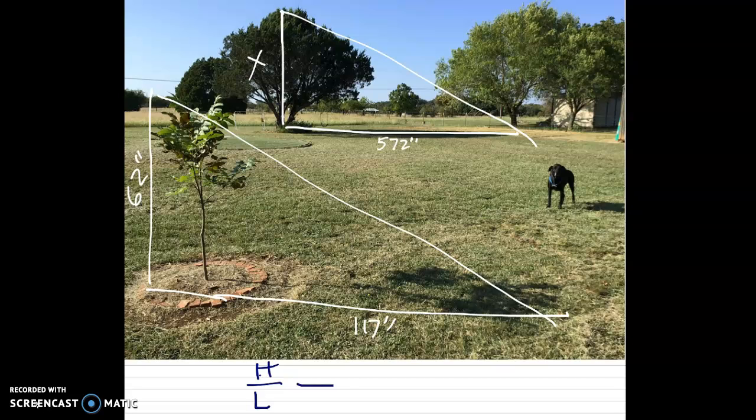So the height of the pecan tree was 62, and the length was 117, and that equals the length of the large tree, which is 572, and we are trying to find out how tall that tree is.